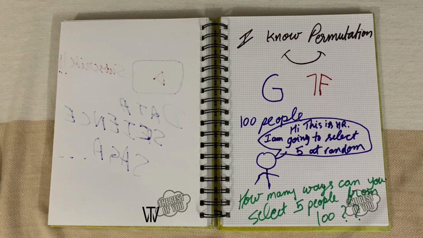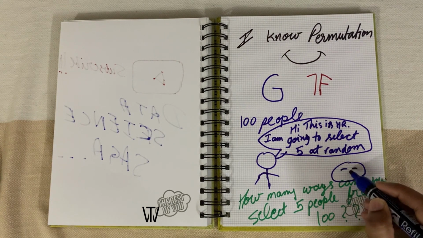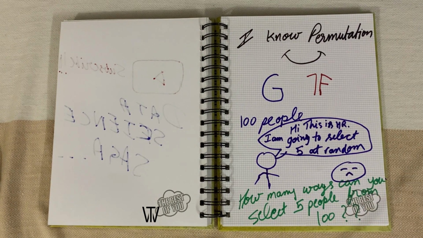Now hold on. I know how you can calculate how many ways you can fill 5 positions with a group of 100 people. I could just use permutations. But here they are just choosing 5 people from a group of 100. They are not being arranged among themselves. I don't know how to calculate that. Oh well, back to my mathematician friend. As for Google, I'll be back.